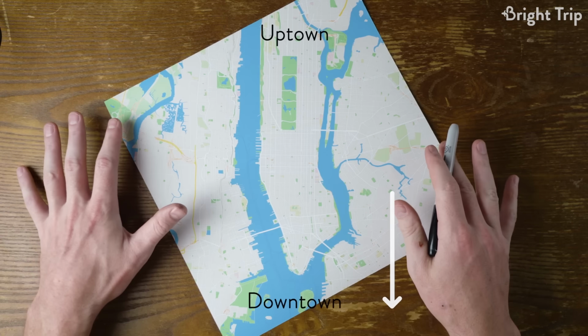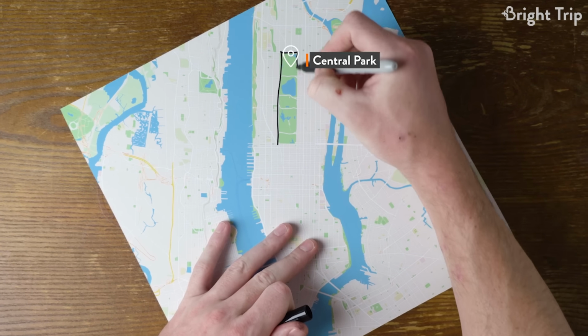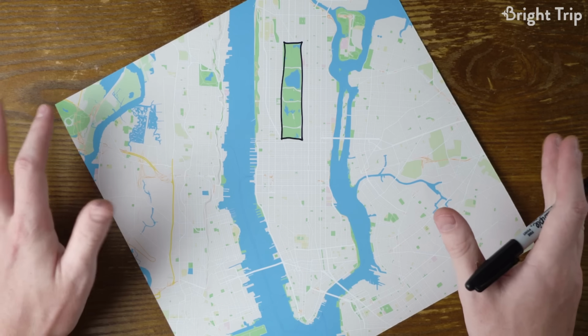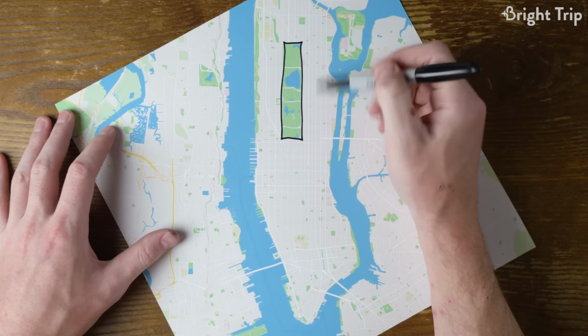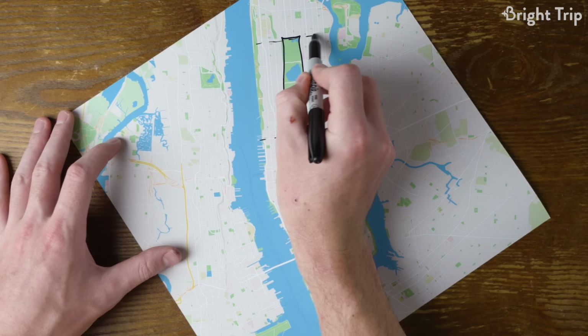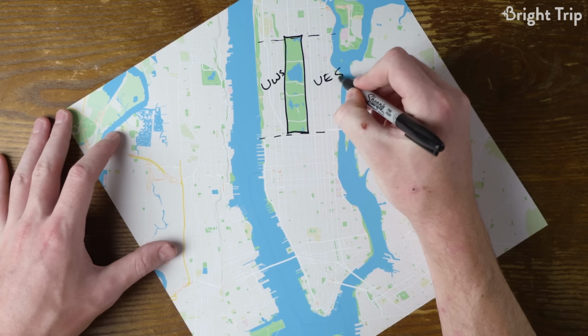The best way to orient yourself when you're looking at a map is by finding Central Park, which is right here, the center of the map. There's a lot of specific neighborhoods in the city, but what you need to know is that Central Park acts as a nice divider. So if you cut it off at the bottom and you cut it off at the top, that creates the Upper West Side and the Upper East Side.